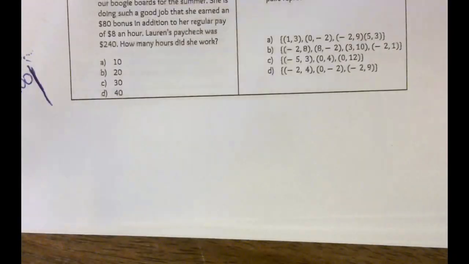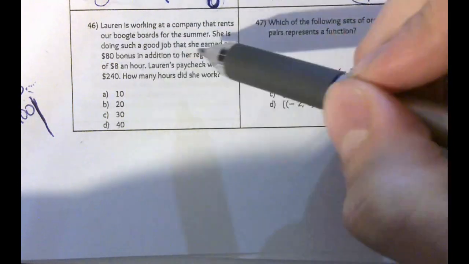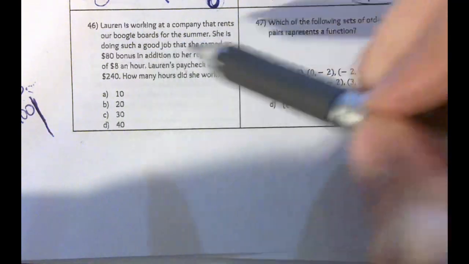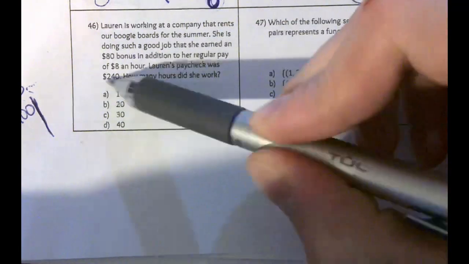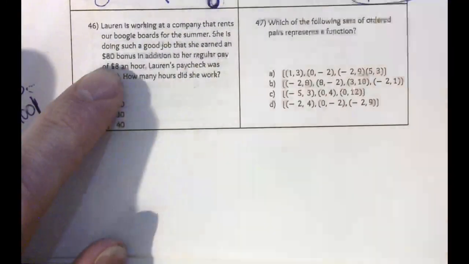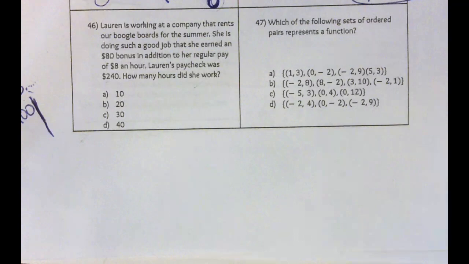And then to wrap up this page at the bottom, come back. It says Lauren is working at a company that rents out boogie boards. Love those things. She's doing a good job and has earned an $80 bonus in addition to her regular pay of $8 an hour. Her paycheck was $240. How many hours did she work?